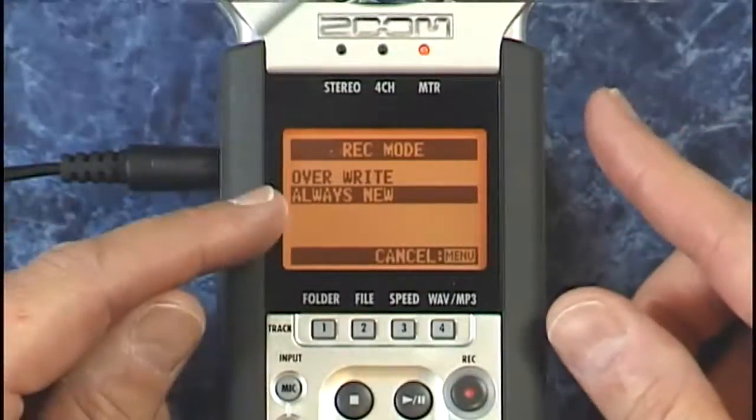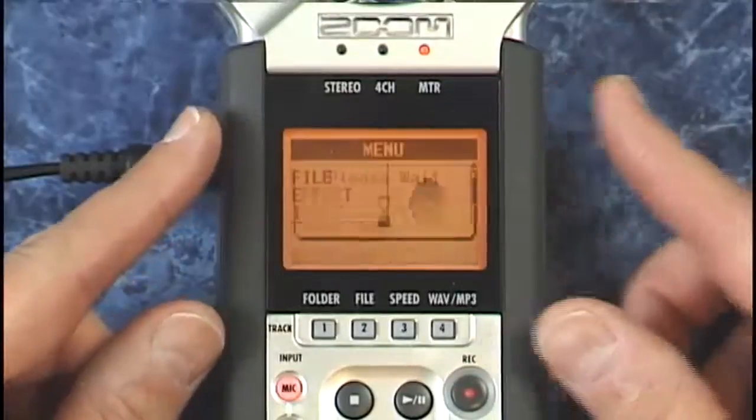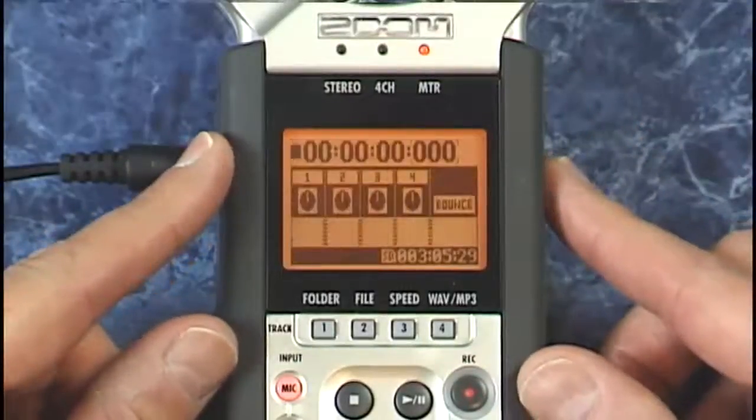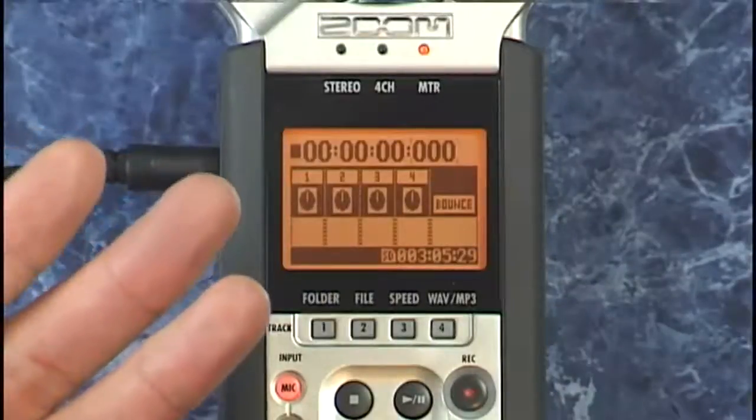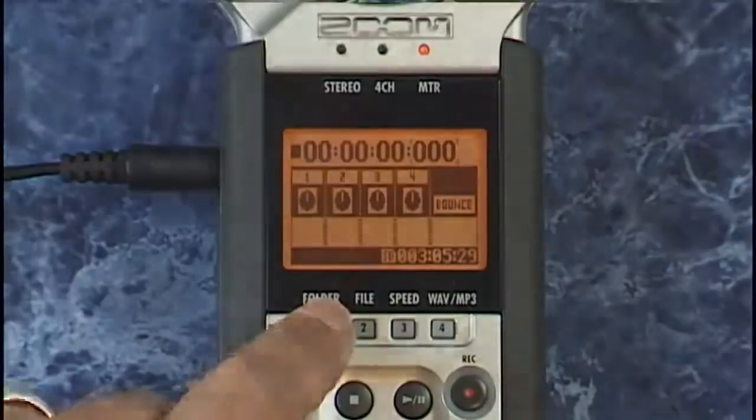We'll just go ahead and select Always New, and then we'll go back to the main screen here, and we'll arm the first track. Now, I've already set up an effect off camera, and we'll be ready to go.